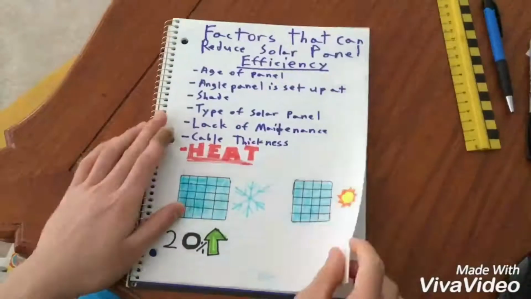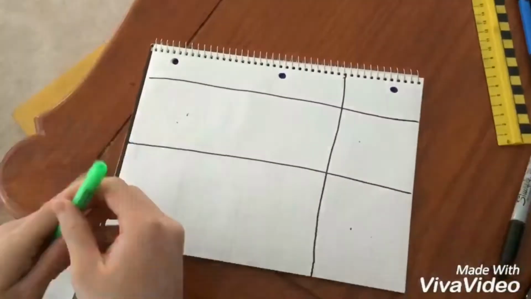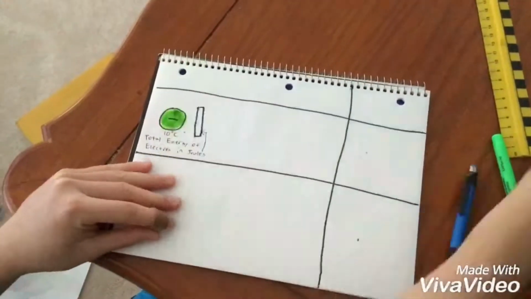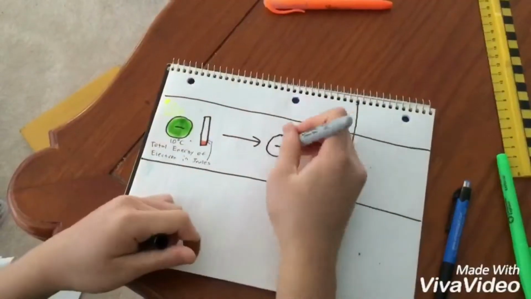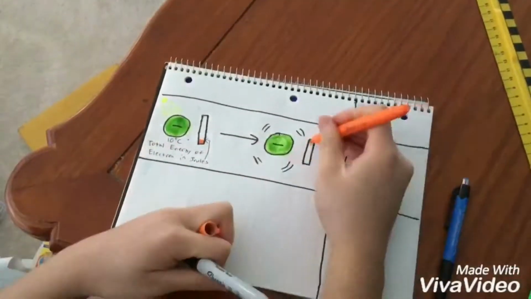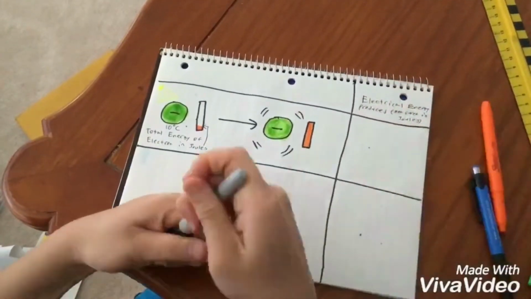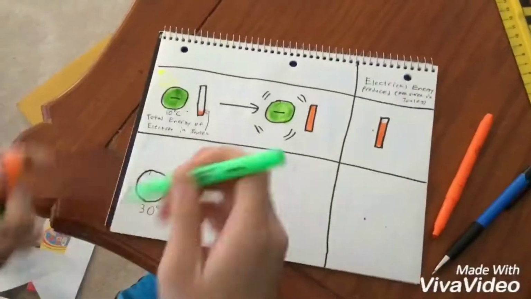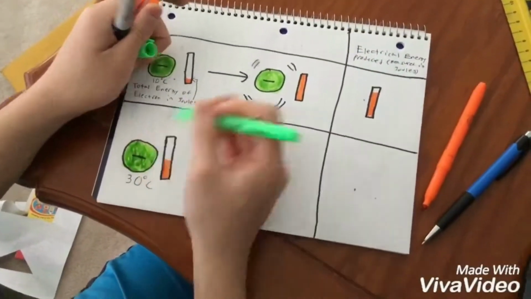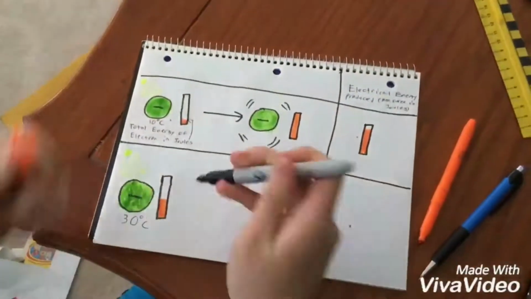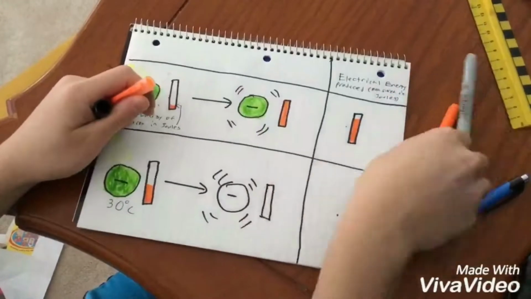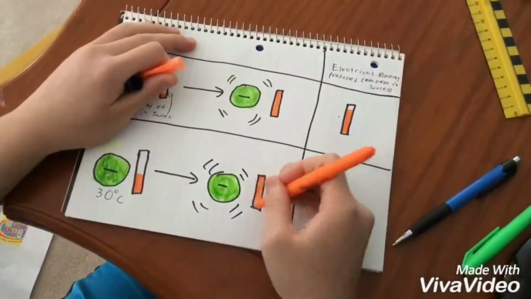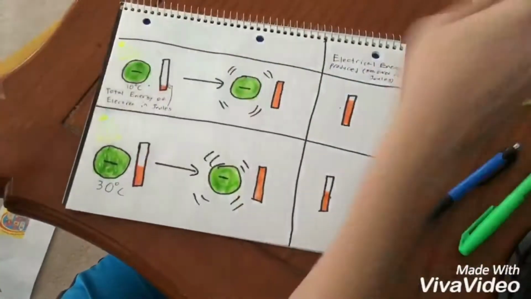Why is this? Let's say an electron that is 10 degrees Celsius in temperature has this much energy before being hit by a sun ray. When it gets hit, this electron is excited by the sun and gains more energy as shown. In the end, this electron produces this much energy in electricity. However, an electron that is, let's say, 30 degrees Celsius starts off with more energy, because heated particles will always have more potential energy. But when this electron gets hit by a sun ray, it will have just as much energy as the 10-degree electron that got hit, and thus produce less energy.